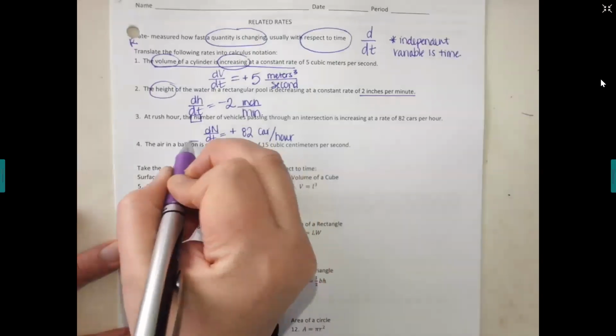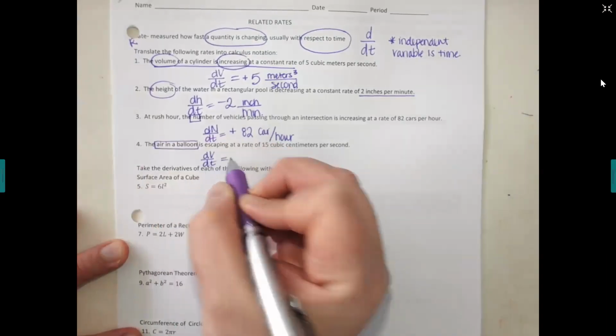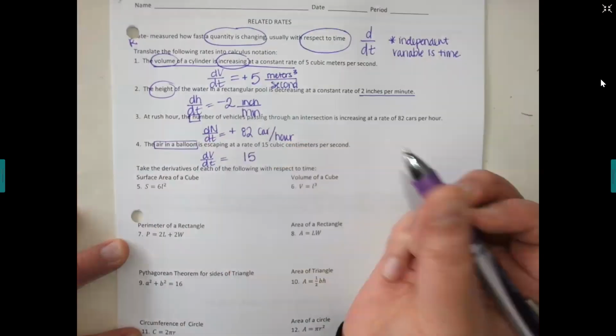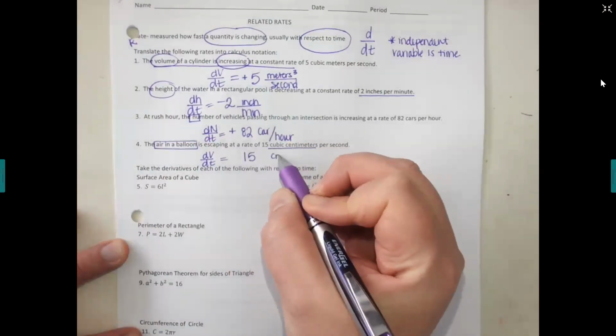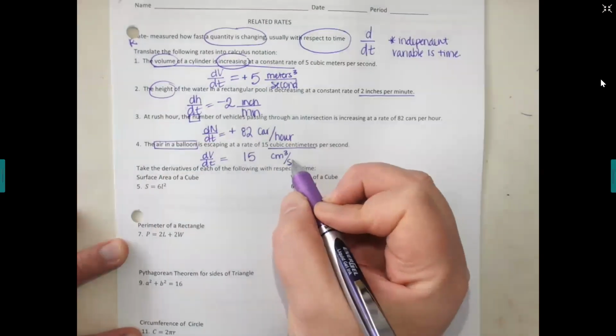All right, last one. The air in a balloon is escaping at a rate of 15 cubic centimeters per second. What measurement is how much air can fit in a balloon? Volume, very good. So the air in a balloon, that would be dV/dt, and then it's escaping at a rate of 15 cubic centimeters per second. Remember, cubic centimeters and centimeters cubed are the same thing. And then it was per second.